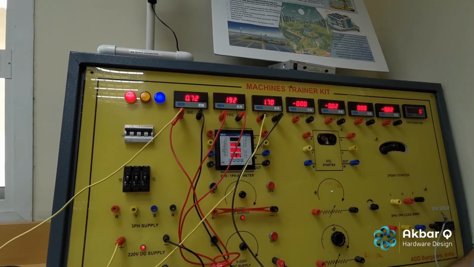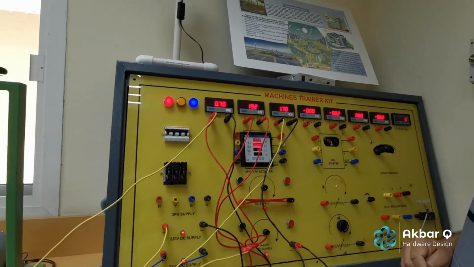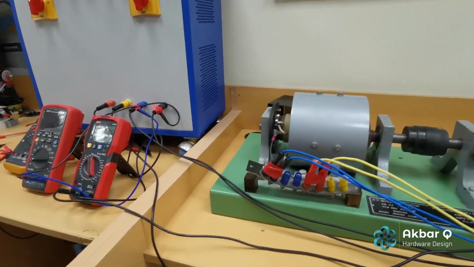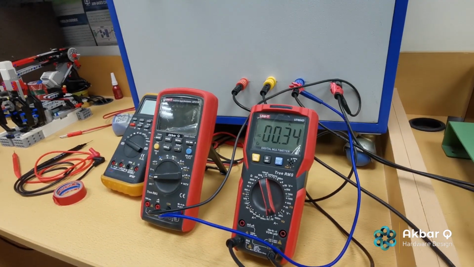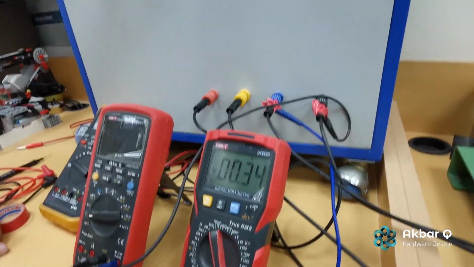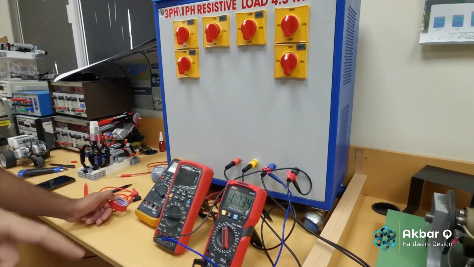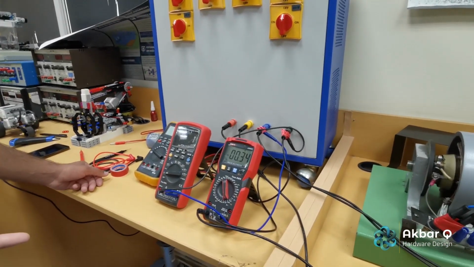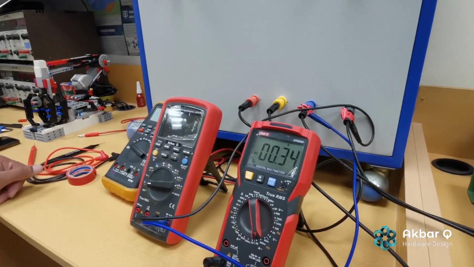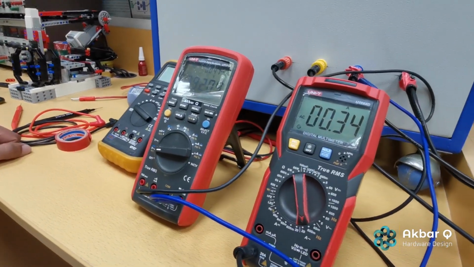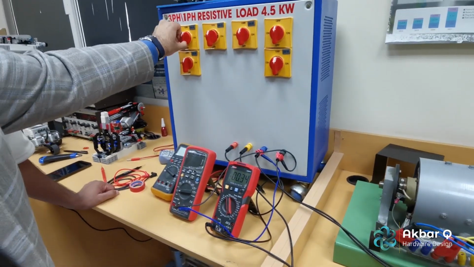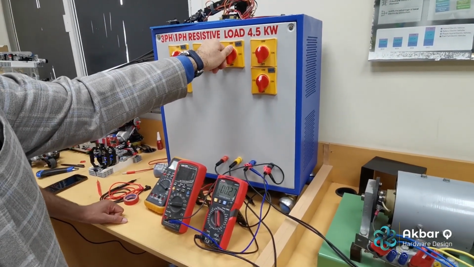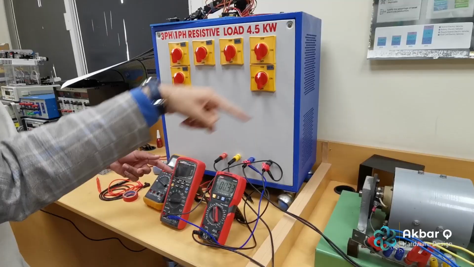What is this? This is the output of the generator. So, this is how much power is going into the armature of the generator, into the load, which should be 0. This is the output of the generator.